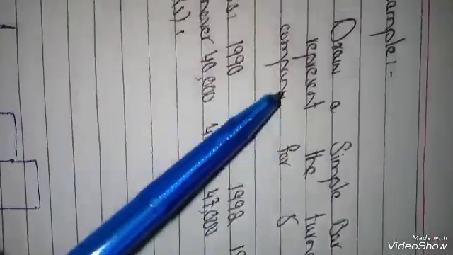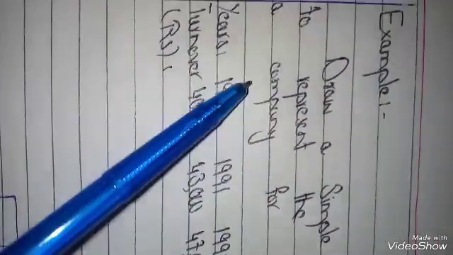Here we have an example: draw a simple bar chart to represent the turnover of a company for 5 years. We have the years 1990, 1991 up to 1994, and we have the turnover in rupees. How will we represent that chart? This is the x-axis, and this is the y-axis.